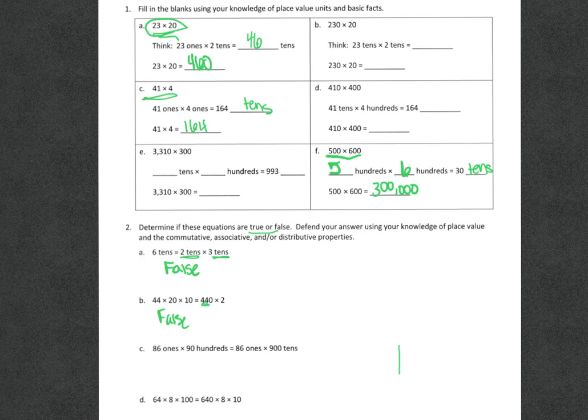So 86 ones times 90 hundredths equals 86 ones times 9 tenths. This is true because 90 hundredths is the same as 900 tenths. And then 64 times 8 times 100 equals 640 times 8 times 10. This is true because it's just using the associative property. So you can rearrange the terms to see that 64 times 8 times 100 is just the same as 64 times 10 times 8.